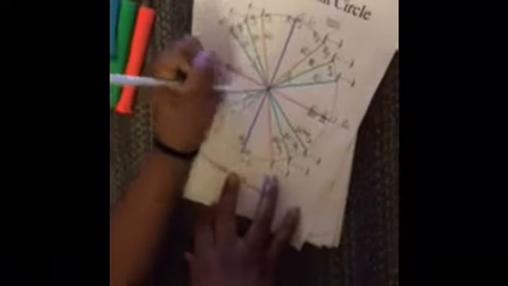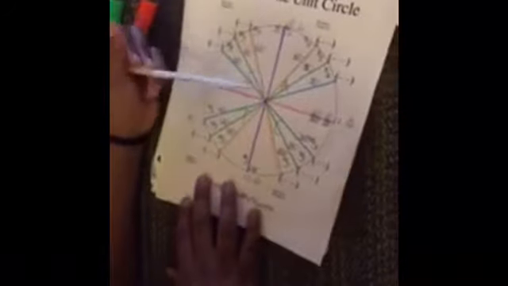Now we're going to plug in the values for sine, cosine, and tangent. The way I remember this is I use an acronym, A, S, T, and C. I remember it by all students take calculus, but it actually means all values in the first quadrant are going to be positive.